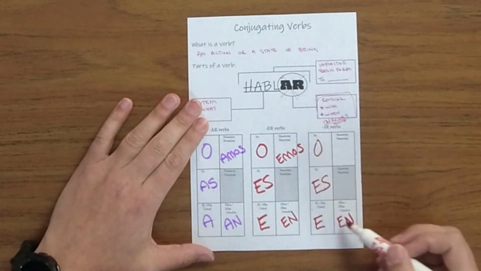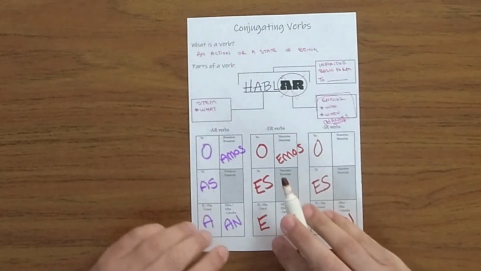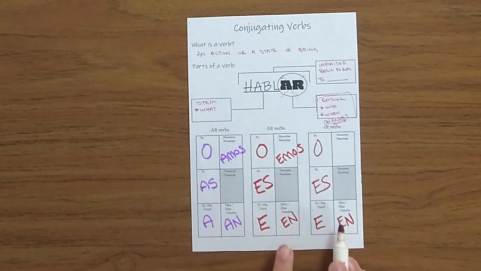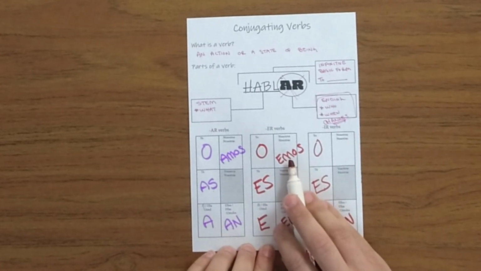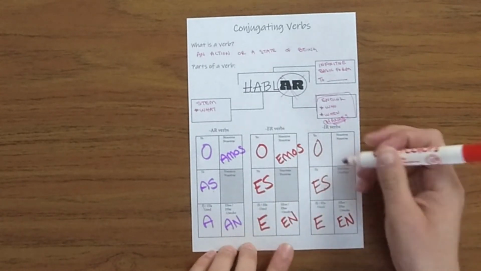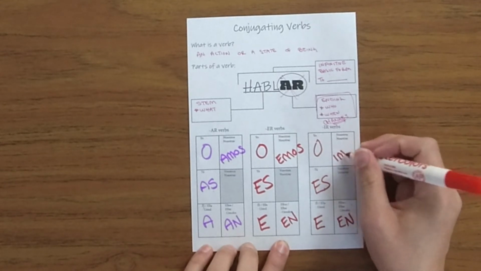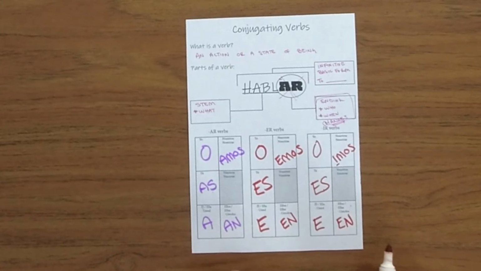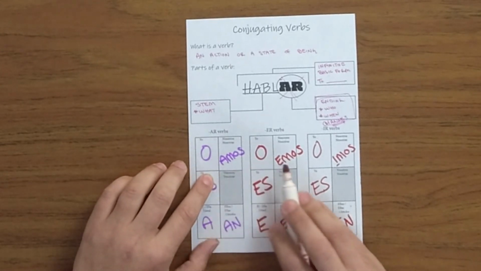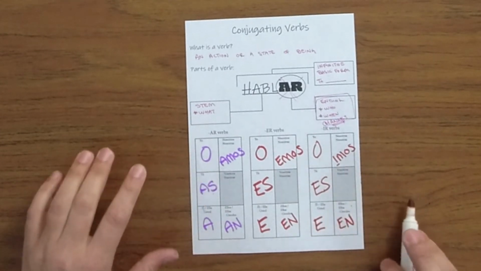Okay, so all of these ones are exactly the same as the ER. So a lot of times we'll just combine these two charts and we'll call it the ER-IR chart because they're very similar. The only one that is different is this one right here. And this one does change to an i. So when we're talking about we, it goes amos, emos, imos.